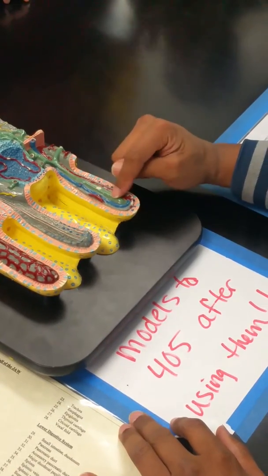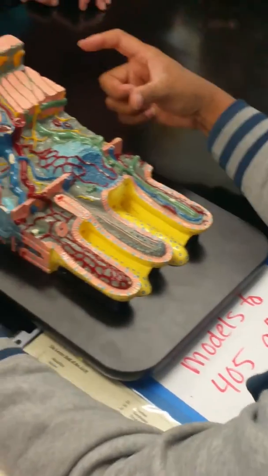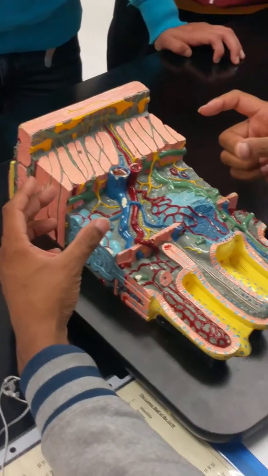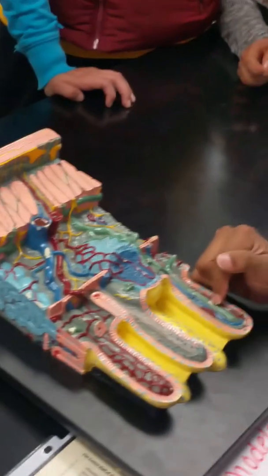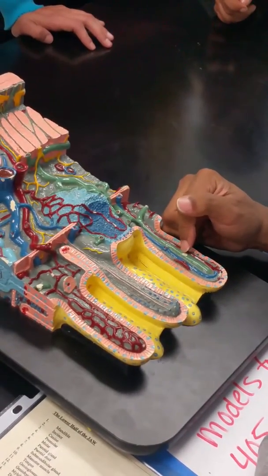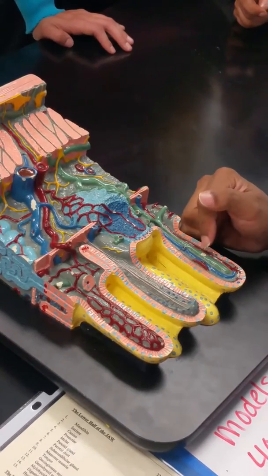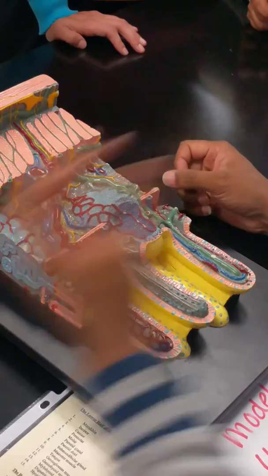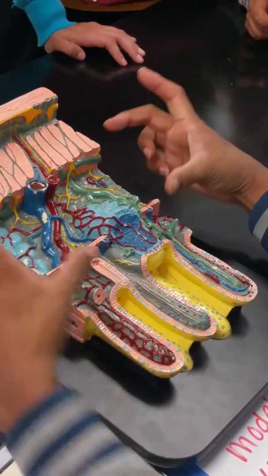Okay, let's keep going. Vessel? It says blood vessel? No, I mean a lymph vessel. I'm just saying it's a vessel, the lacteal. It's a lymphatic capillary. A lymphatic capillary. Is a capillary a vessel? The capillaries connect to the vessels. Okay. Yeah.